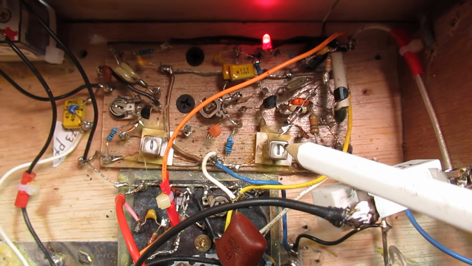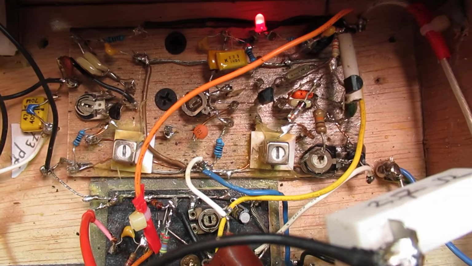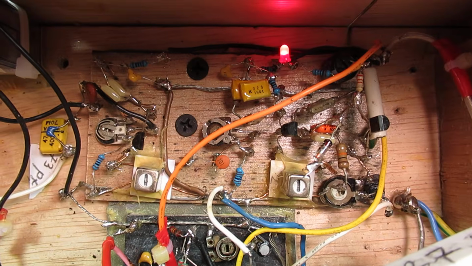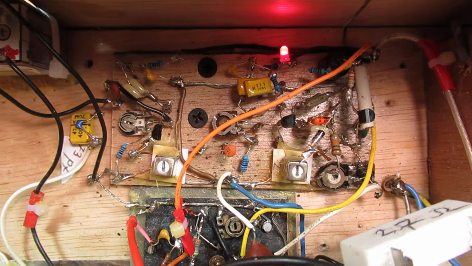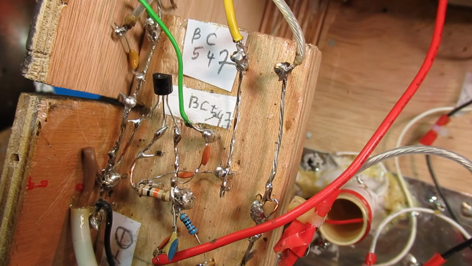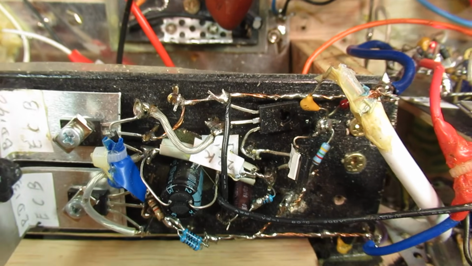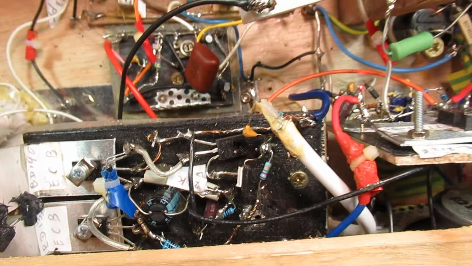So here are the IF transformers. They have a white core. The IF amplifier is on my YouTube channel. Made with a few transistors. Here again the front end amplifier, the audio amplifier is also on my YouTube channel and whatever. Thanks for watching.